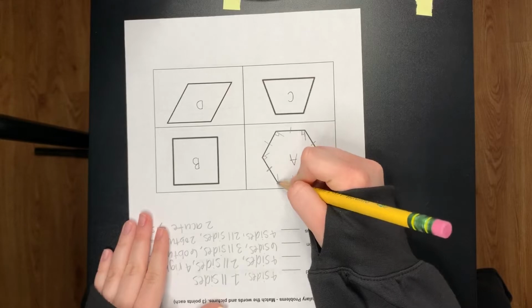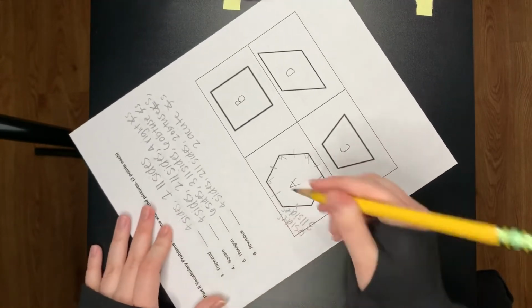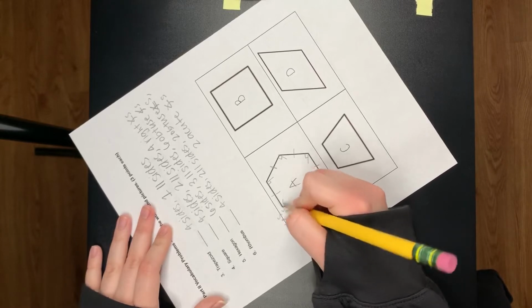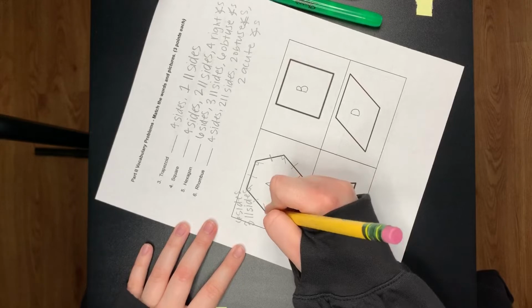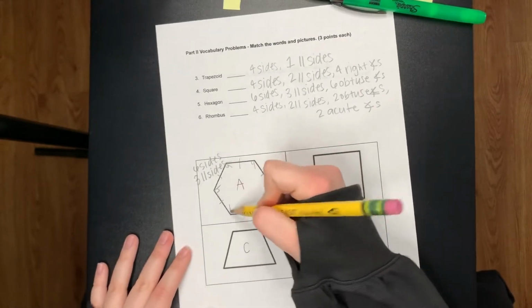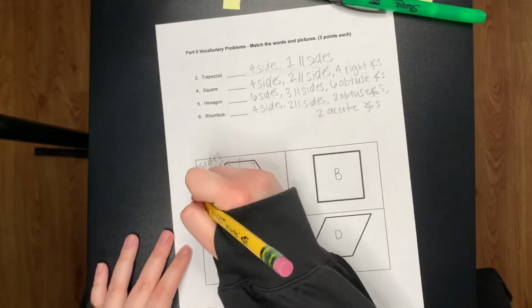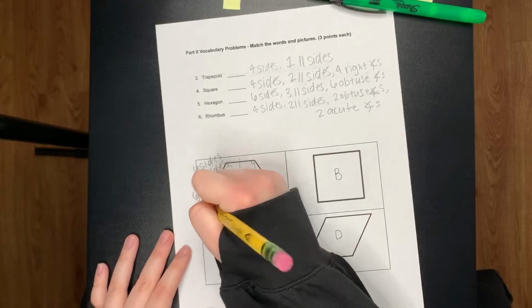Draw our right angle right here. It's behind it, so it's obtuse. It has 1, 2, 3, 4, 5, 6 different obtuse angles, or 6 obtuse angles.